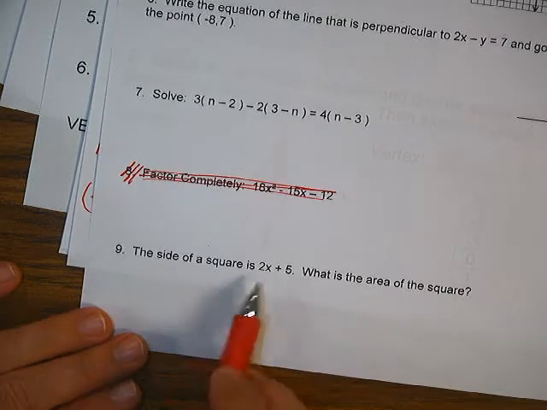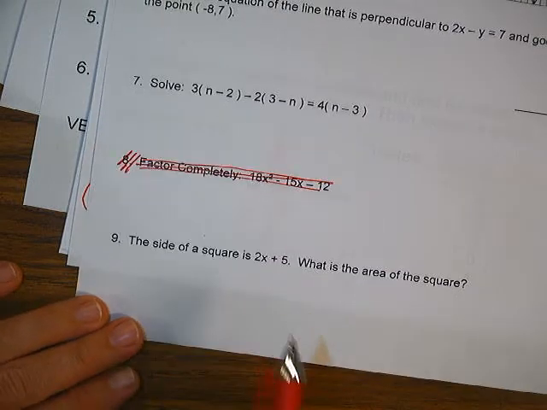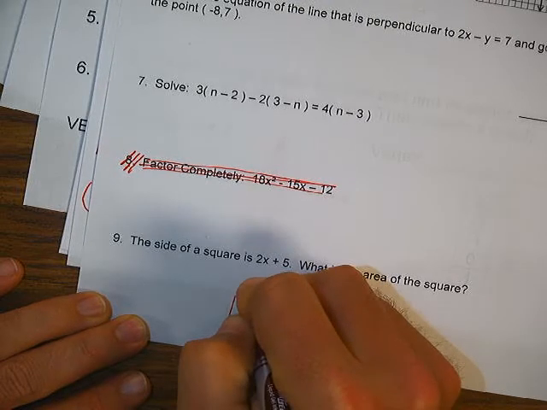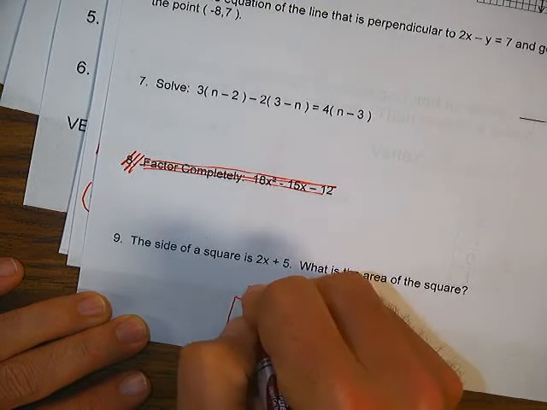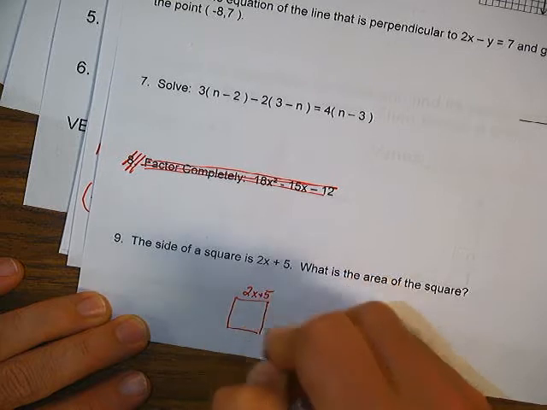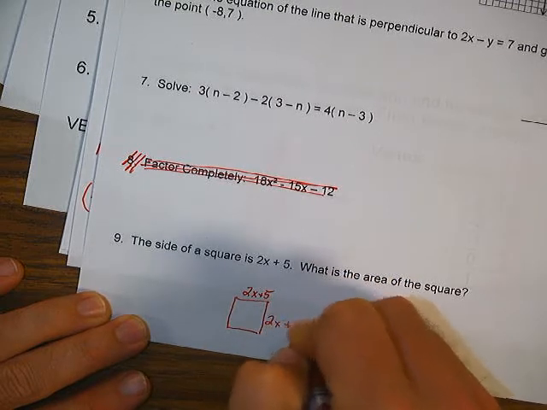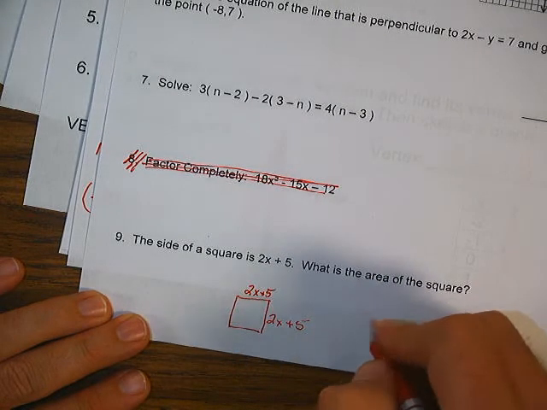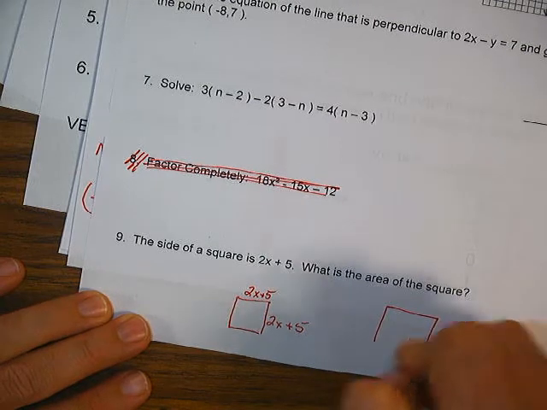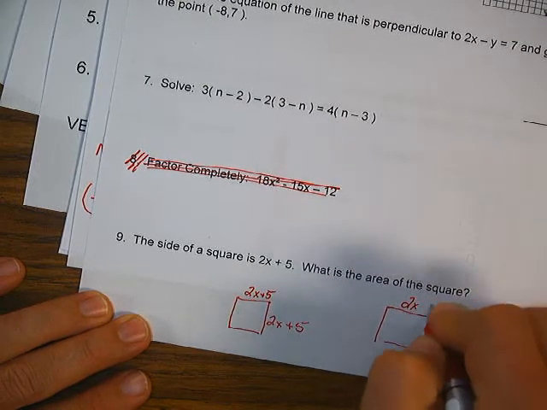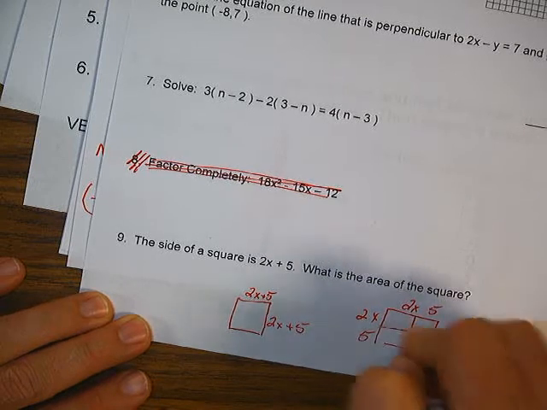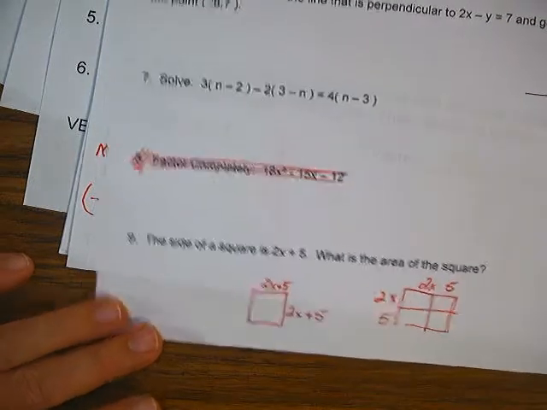And then on number 9, what's the area of the square? Draw a picture. How do you find the area? Length times width, or side times side. You might use the box method. Multiply those together. You can take it from there.